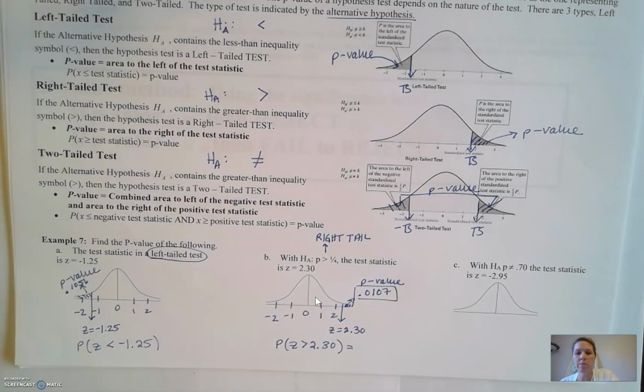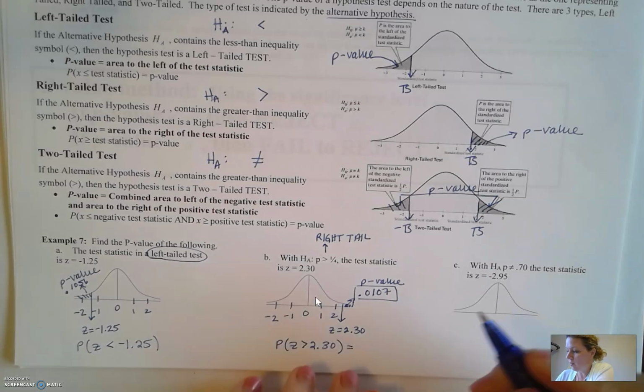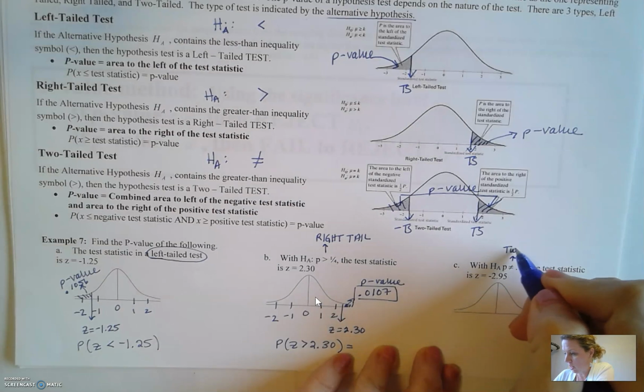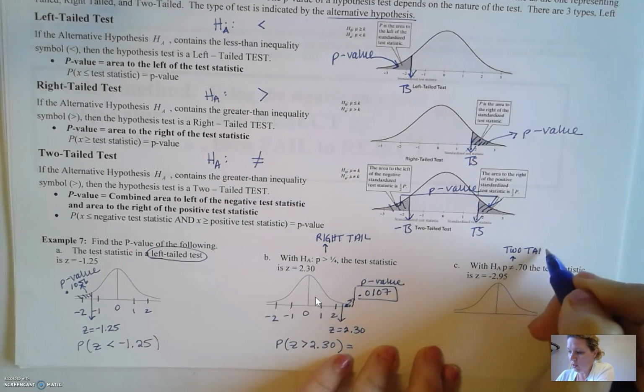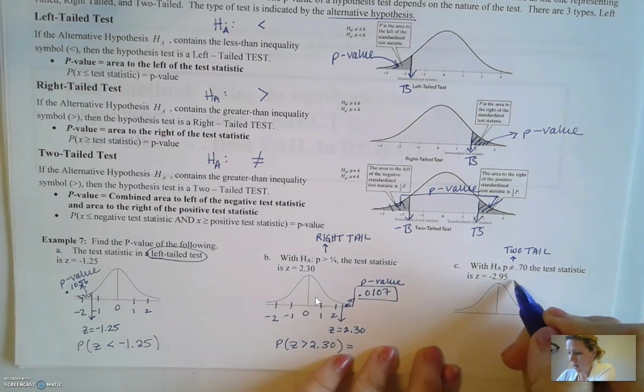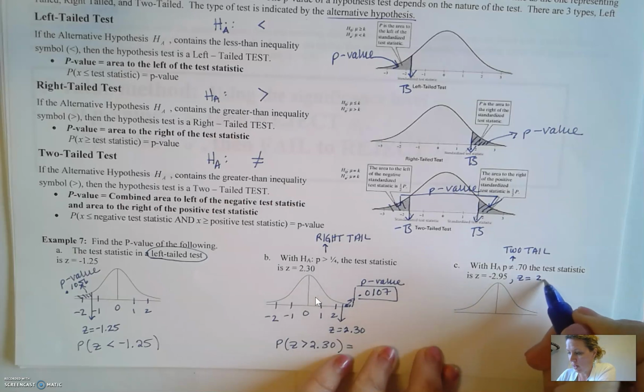Our last problem says with H sub a, p is not equal to 0.70. The test statistic is z equals negative 2.95. Because it's not equal to, we know that this is going to be a two-tailed test. And when it's a two-tailed test, we're actually going to have the negative z value and the positive z value. So I'm going to add 2.95 on here.